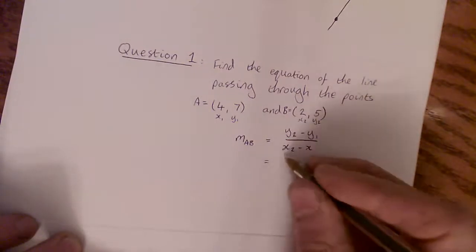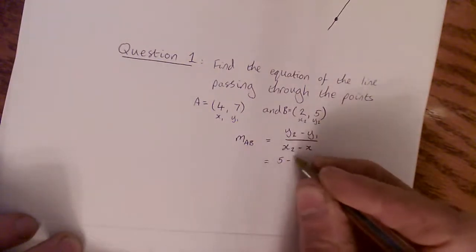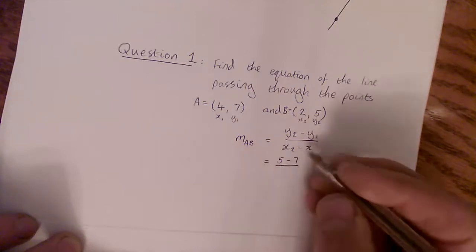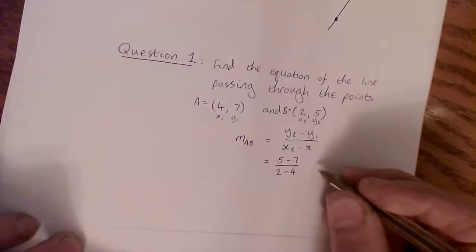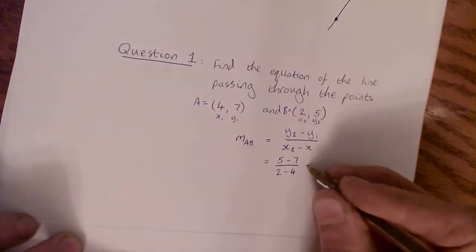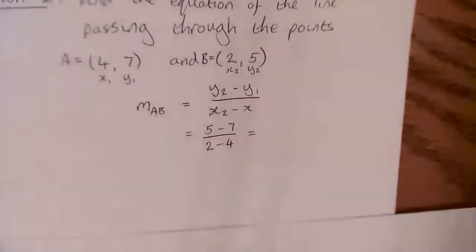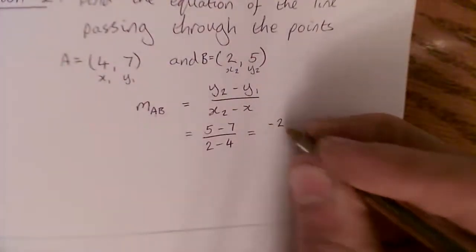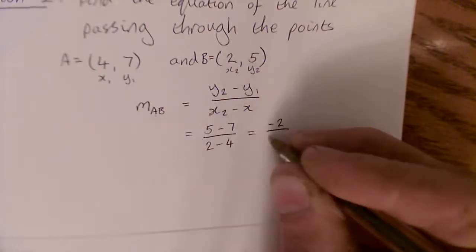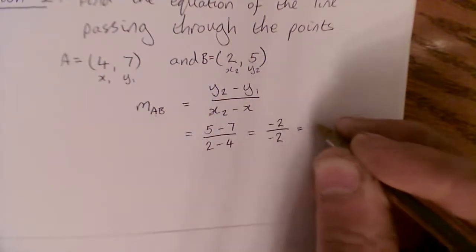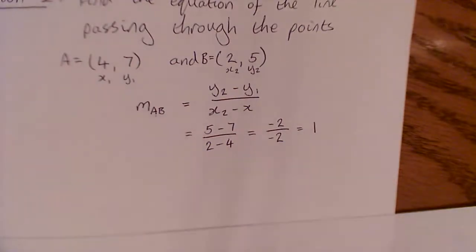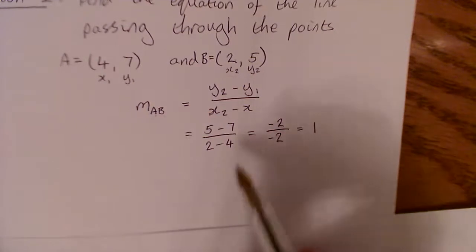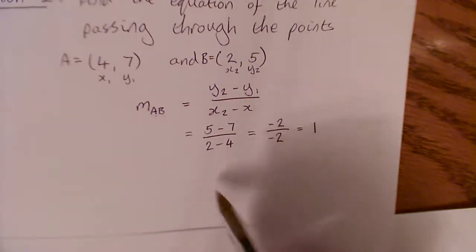Putting our numbers in, we have 5 minus 7 over 2 minus 4. Make sure you follow that formula really carefully and don't mess up that step there. So we've now got our gradient there. Top line is minus 2 over minus 2. And so our gradient is actually 1. Apologies that I'm working along. Normally I'd work down, but I'm slightly running out of space on the camera. So it's the reason I'm working along. I'd prefer you to work down.